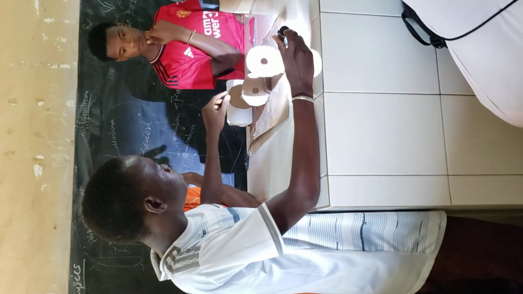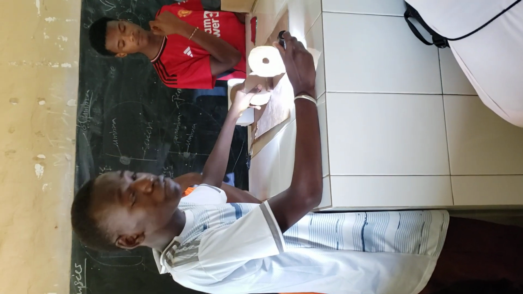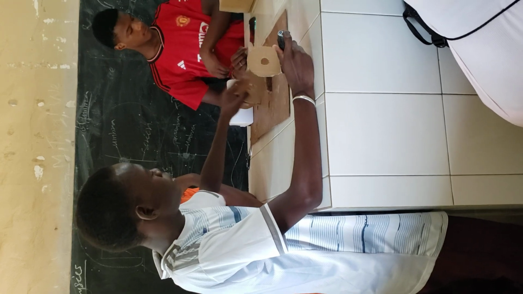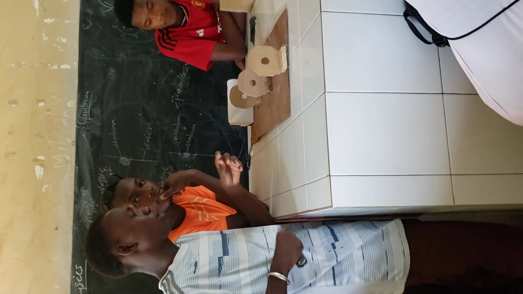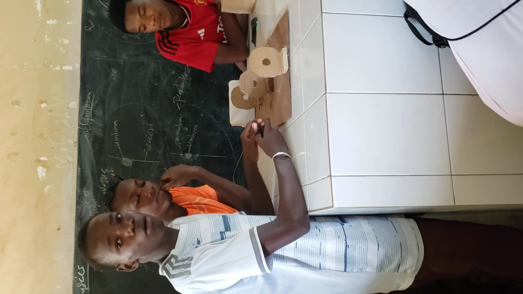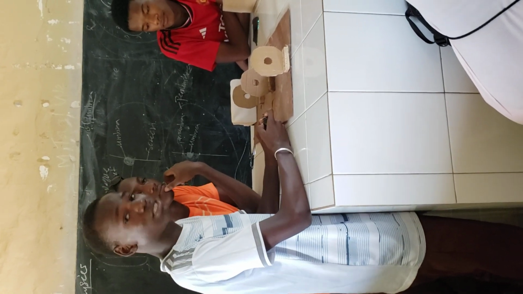If the objects are not in a straight line, and this object is opaque, then the light cannot pass through it. And these three objects must be opaque for you to know that rectilinear propagation of light only travels in a straight line.